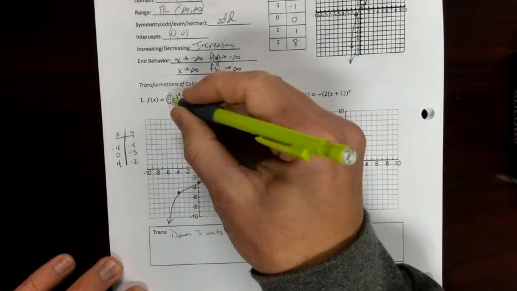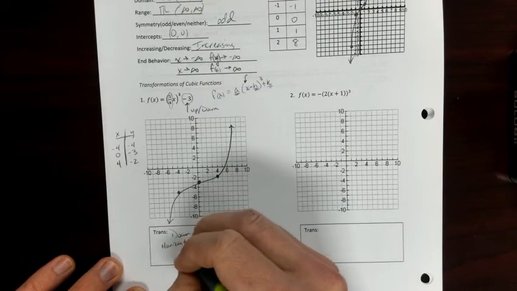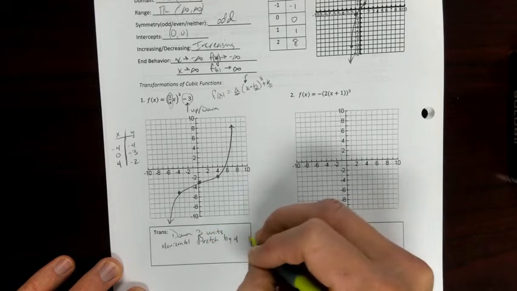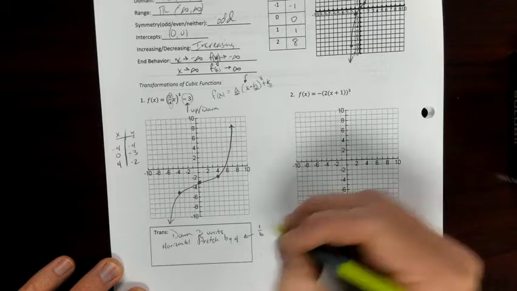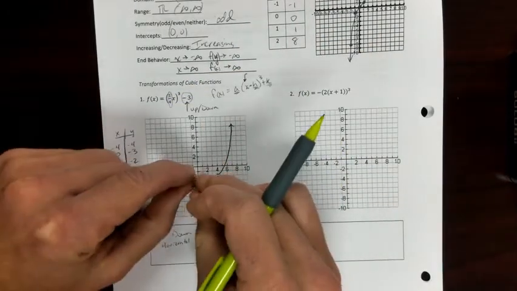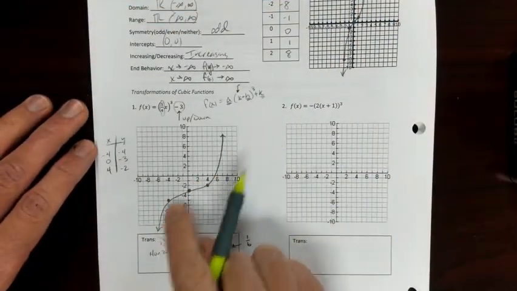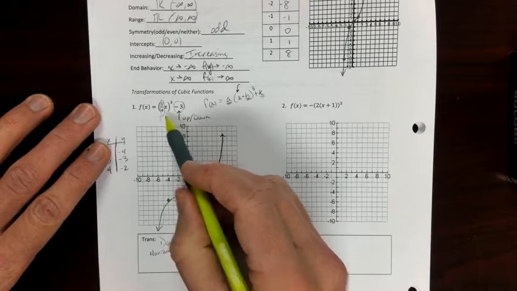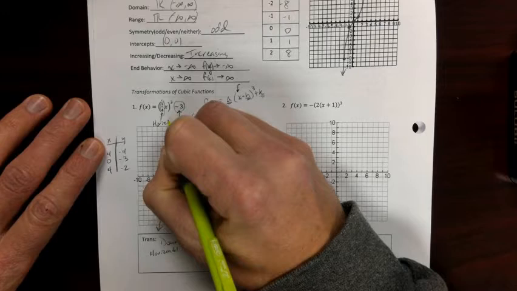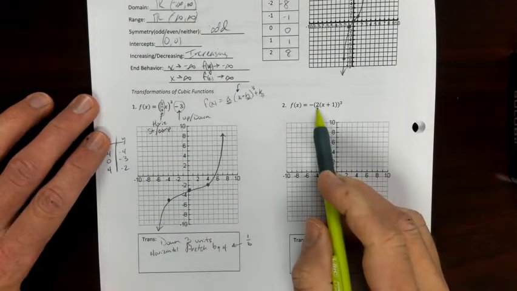So this would be a horizontal stretch by 4. Remember, when it's a horizontal stretch, it's by 1 over b, which in this case is 1 over 1/4, which is positive 4. So we took this graph and we stretched it horizontally. Notice that it is inside of my parentheses. So this is a horizontal stretch or compression.